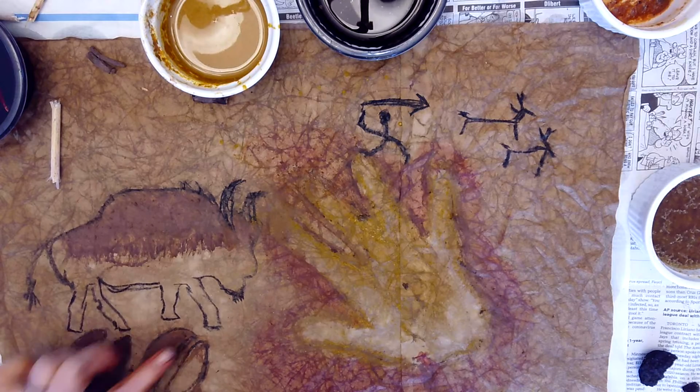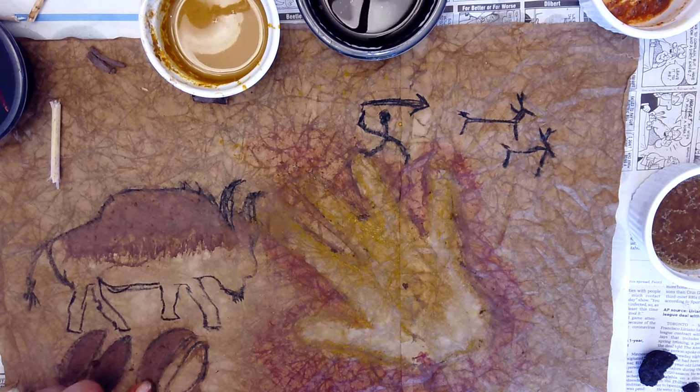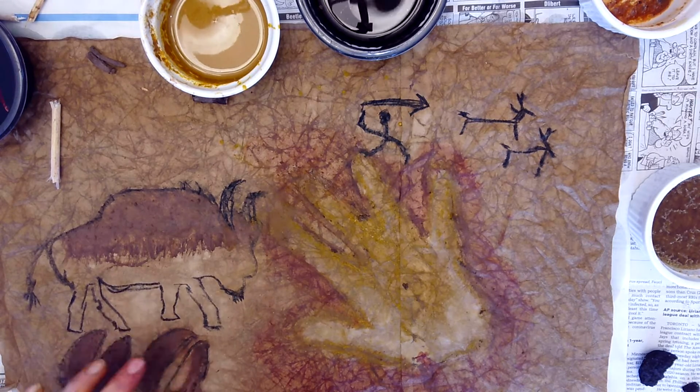Man, dirt is so fun. This is what happens right when we're playing in the dirt outside. So fun to get dirty and messy.